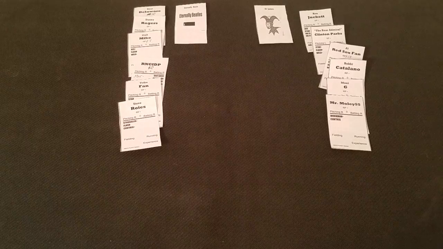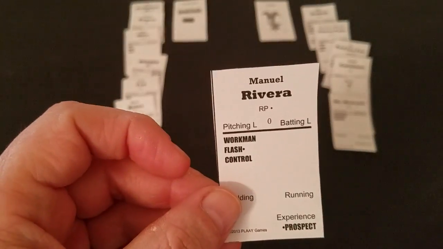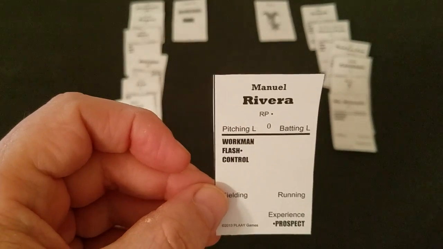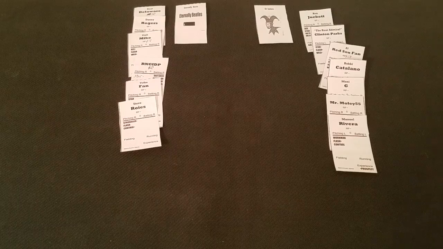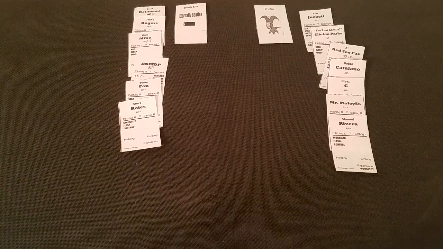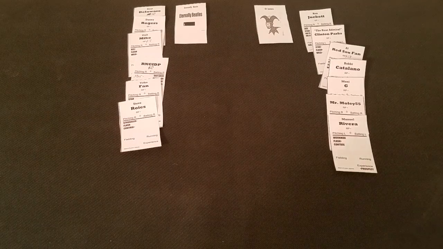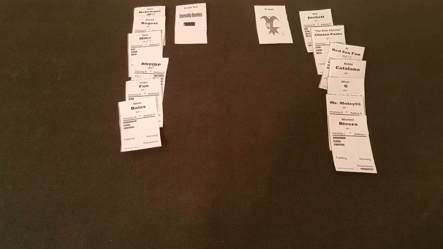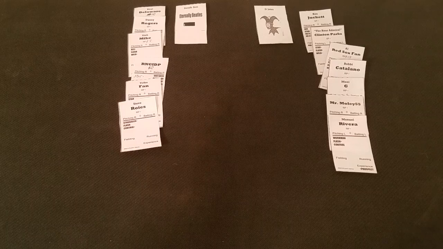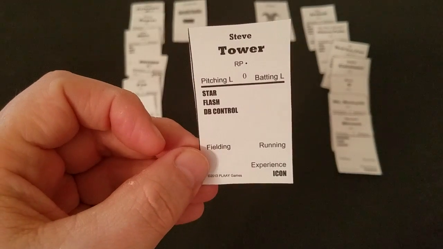All right, we go on to Team ID for another relief pitcher, and it's going to be Manuel Rivera. He's a lefty, he's a workman, semi-flash with control. And for Team Beats, it's going to be what I would call the godfather of, along with Al Wilson, the godfather of History Maker Baseball in my opinion, and that is, after further reviews, Steve Tower.